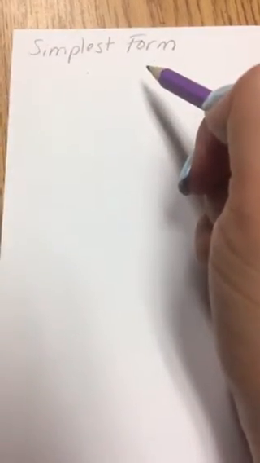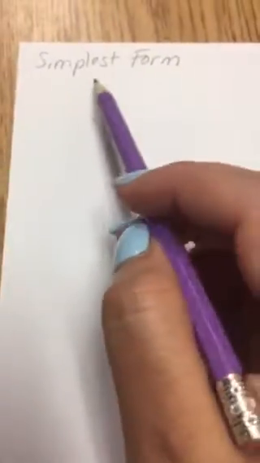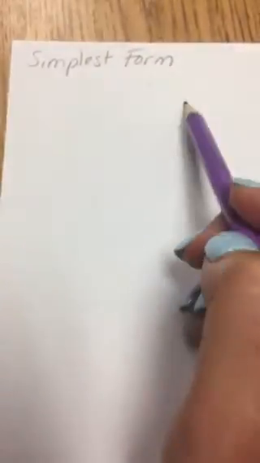Okay, so we said that some fractions can be made into a simple form. Simple, simples, form, forma. They're cognates. So let's look at this fraction, 2/10.